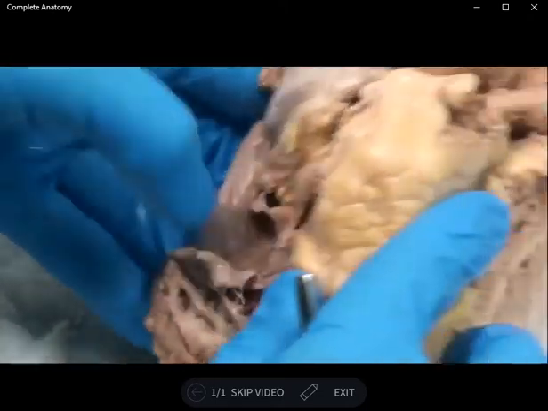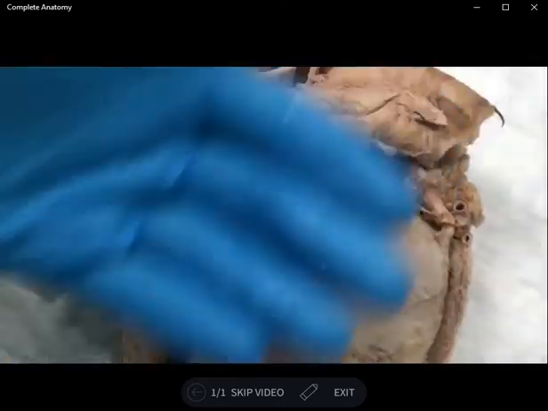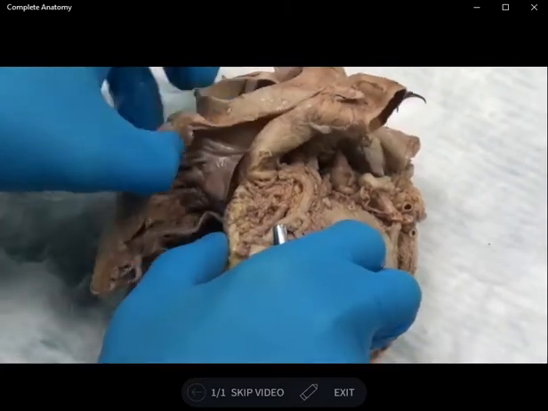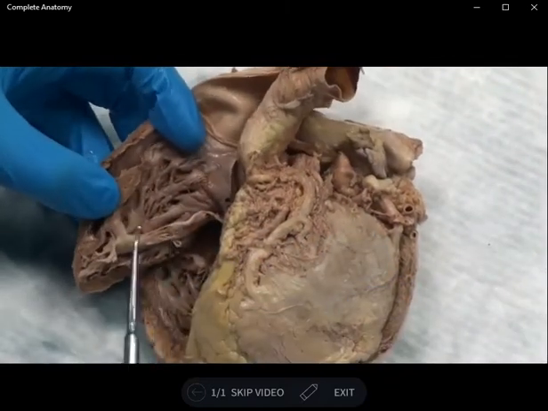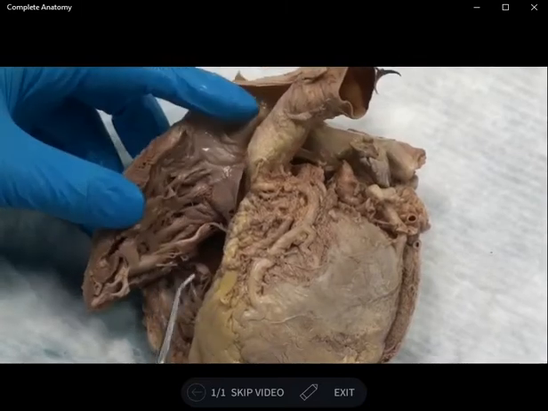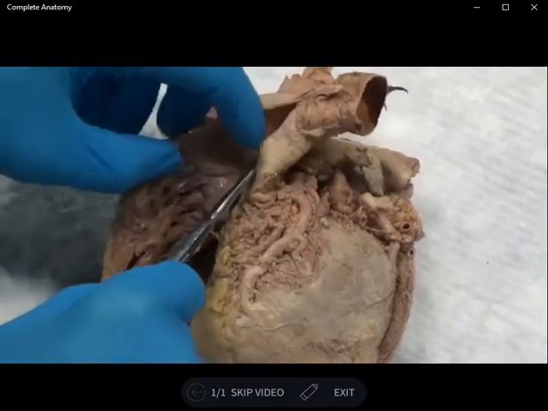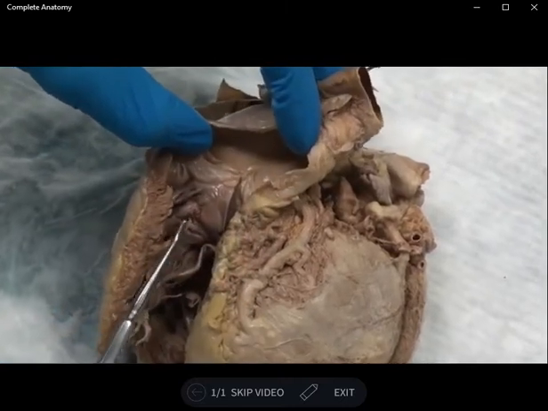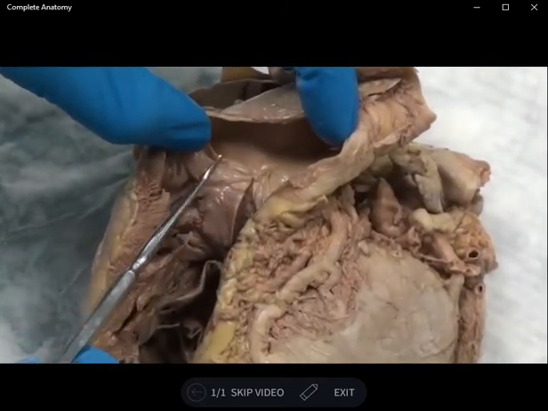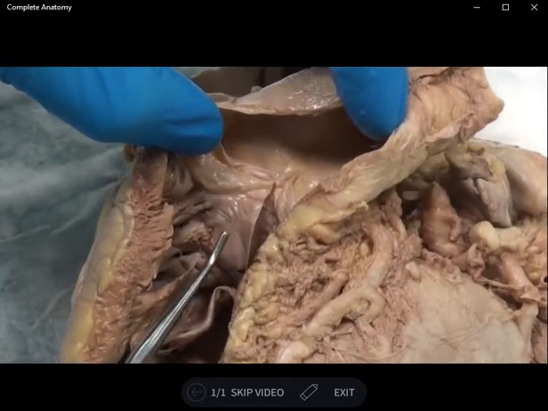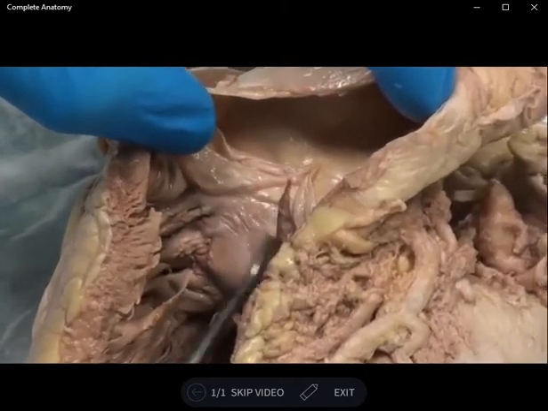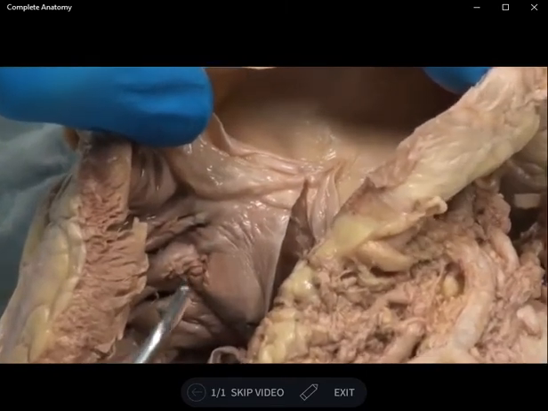I will now rotate the heart to its anatomical position seen here, and we will continue to follow the flow of blood from the right ventricle upward toward the pulmonary trunk seen here. This is the pulmonic valve. Just inferior to the pulmonic valve, we have the infundibulum seen here.